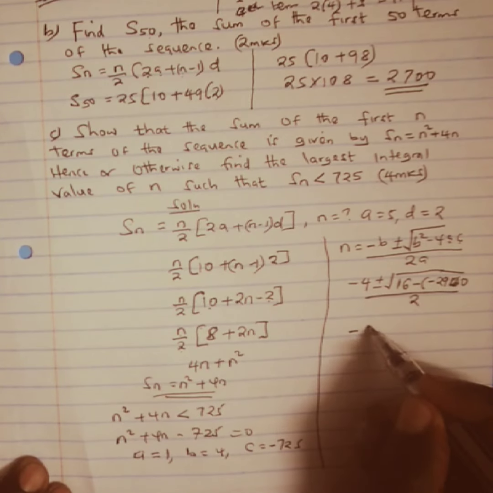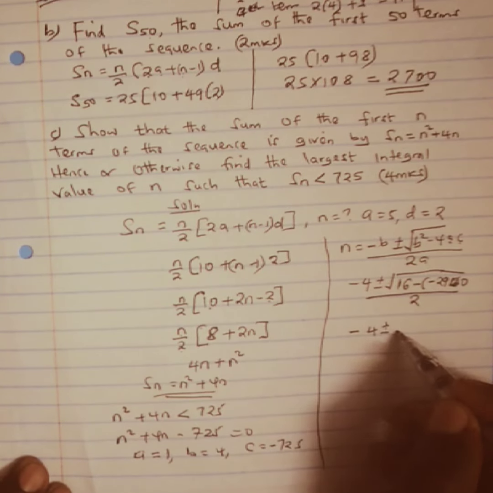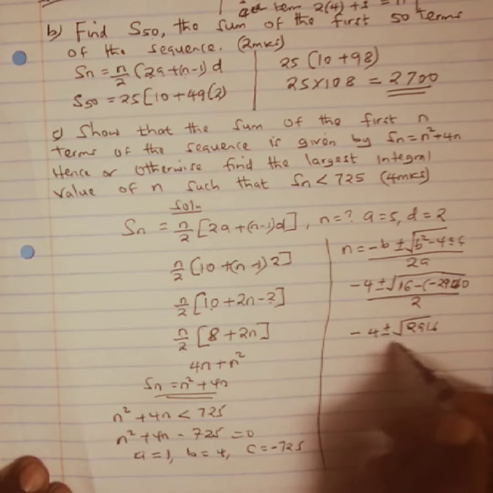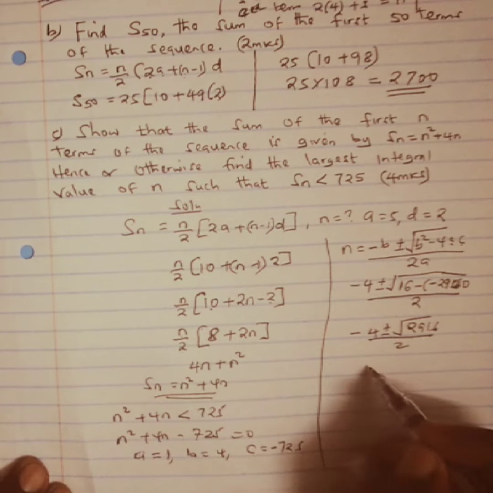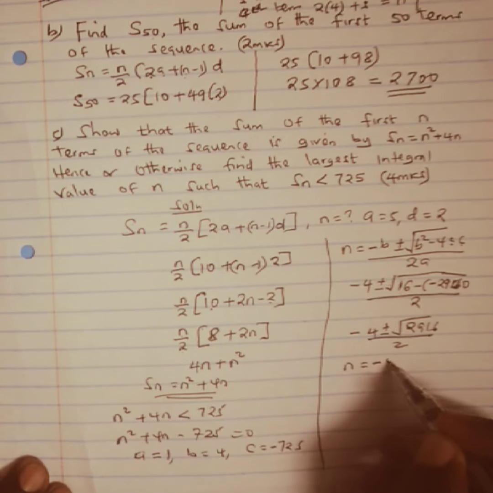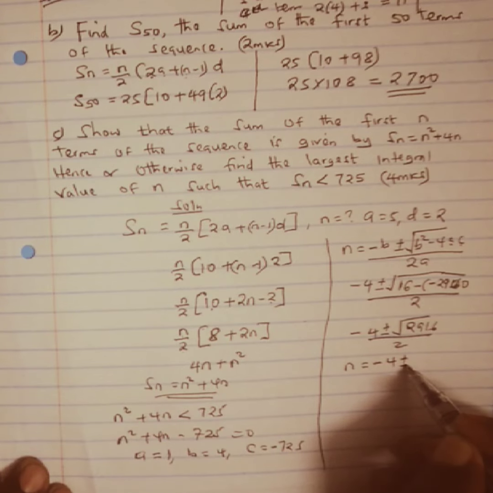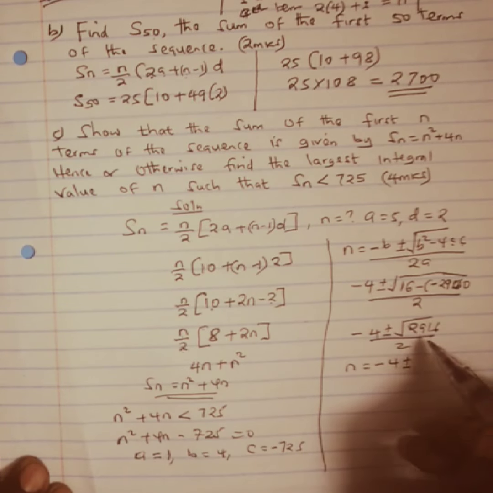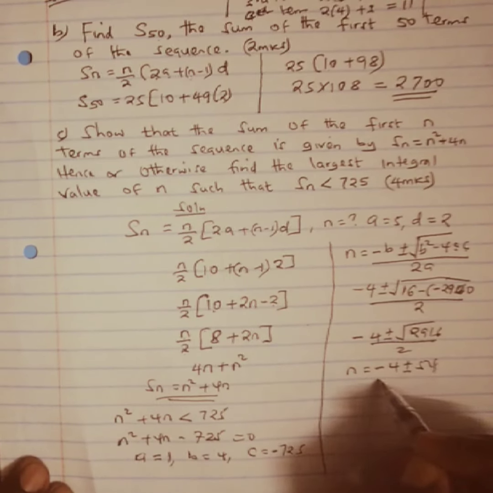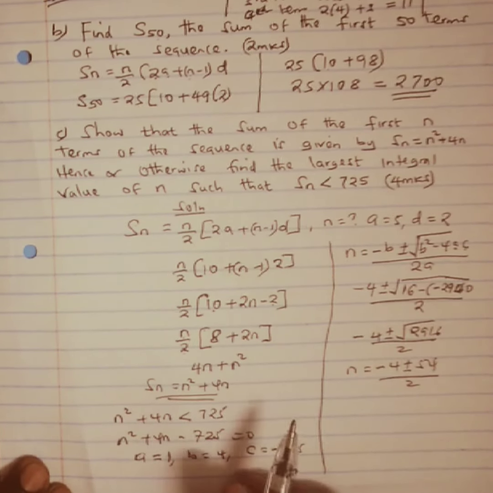This one is going to be negative 4 plus or minus the square root of 2916, everything divided by 2. And therefore now our n is going to be equal to minus 4 plus or minus the square root of 2916, which will give us 54. Then everything divided by 2.